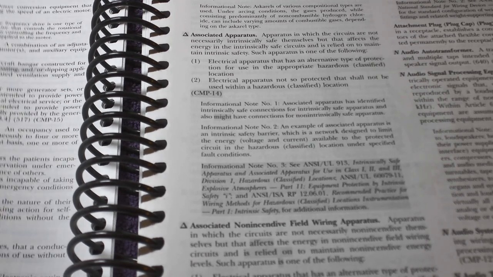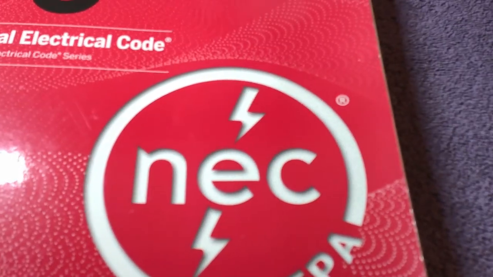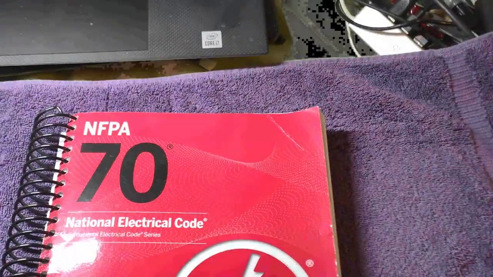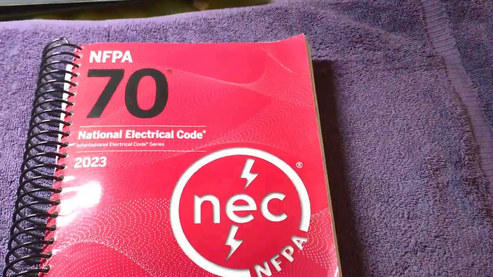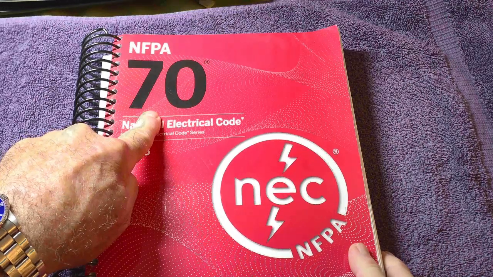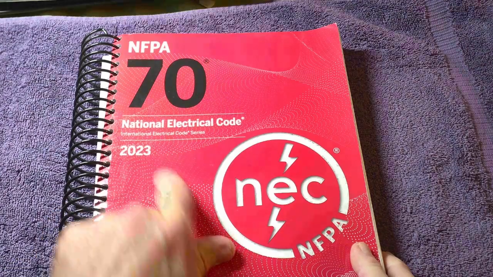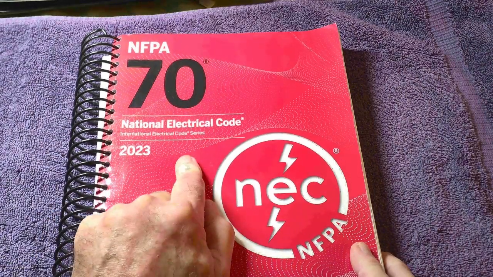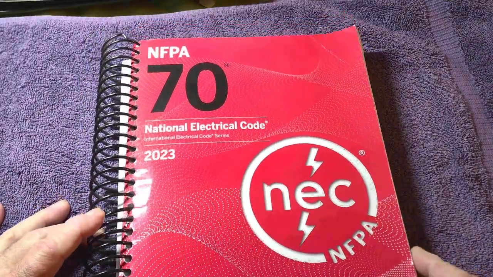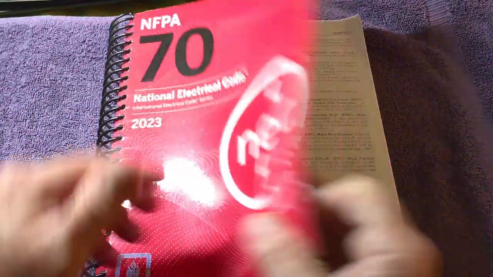And this book, the National Fire Protection Association 70, this is the 70th book in that encyclopedic volume of books. Like I say, children's clothing, children's toys, upholstery, automobiles, curtains, anything that can burn, they've written a book about it. And electricity can cause fires, so they've written a book about electricity.